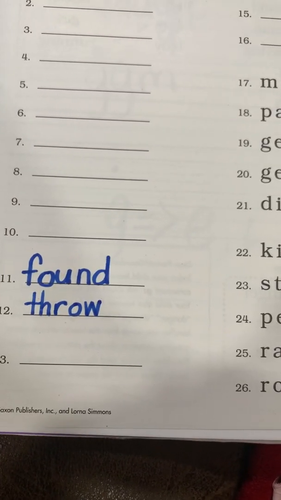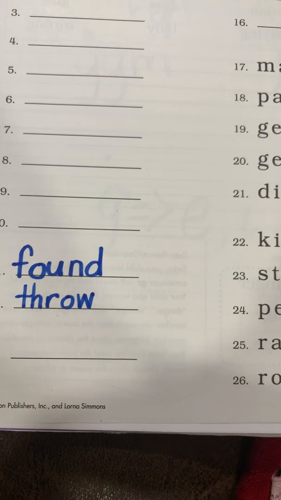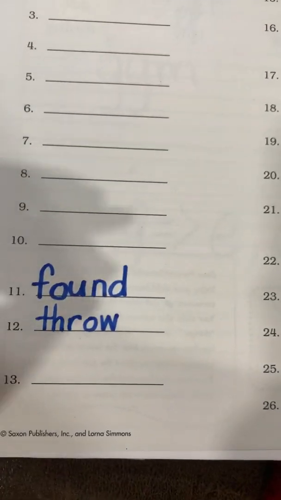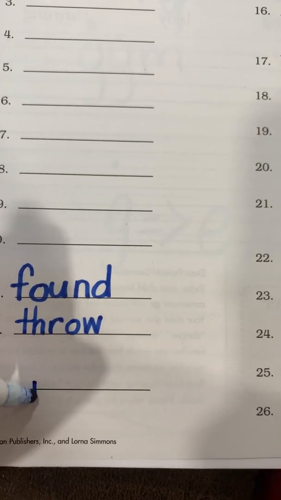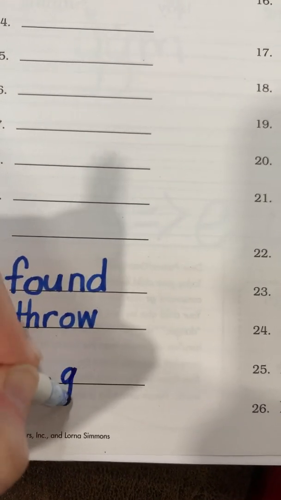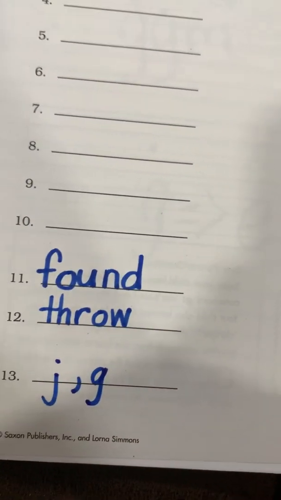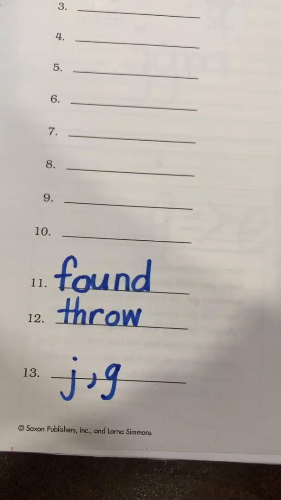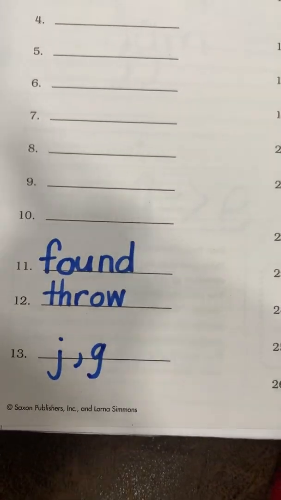Number 13. I say j. You say j. J. Jar. J. Giraffe. J.